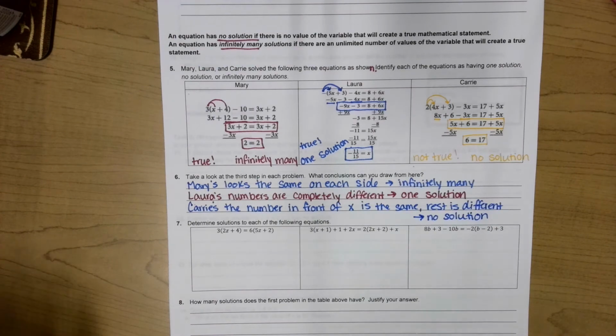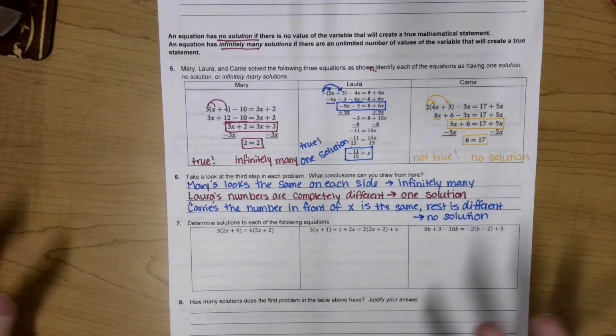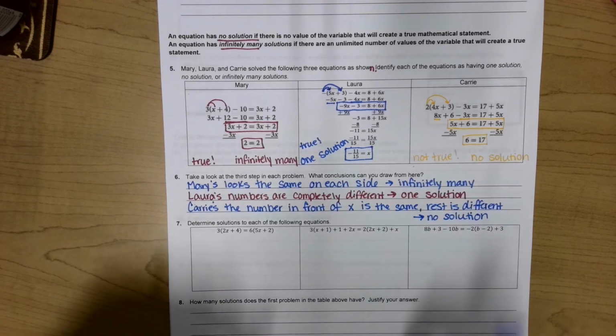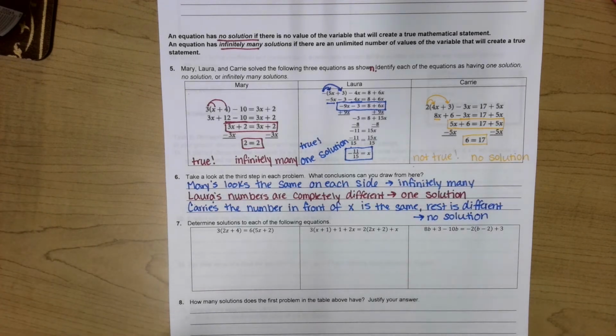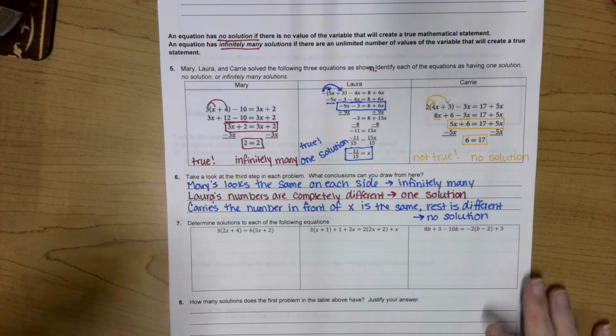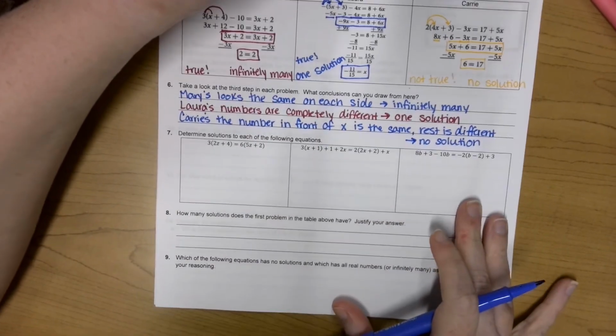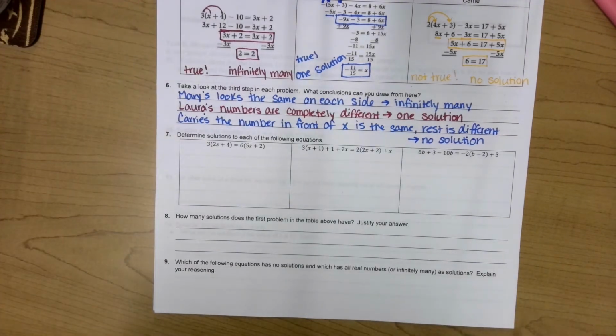Okay. So that's just something to notice in all three problems. We're going to come back to this and make a nice, pretty, how can I tell without solving way of looking at these. So this will be important on probably the next page.